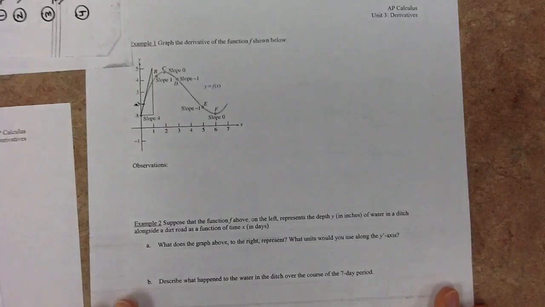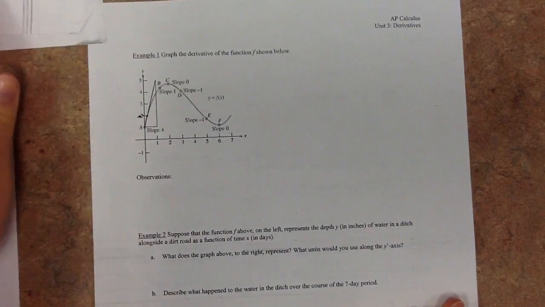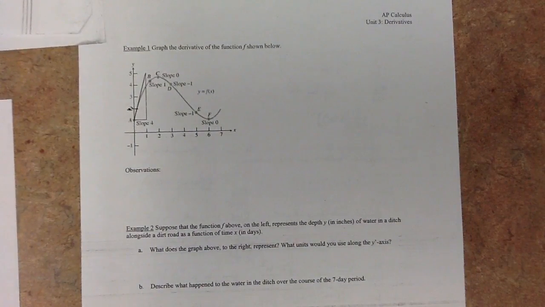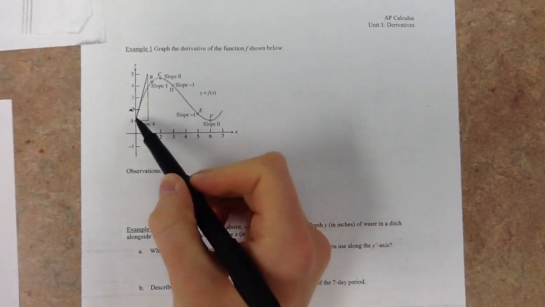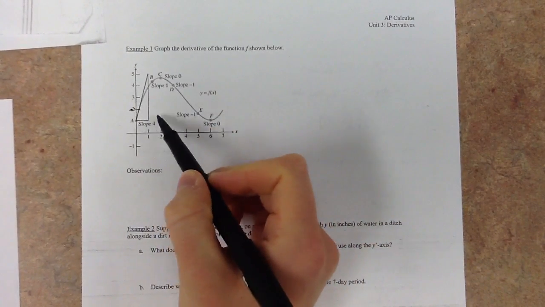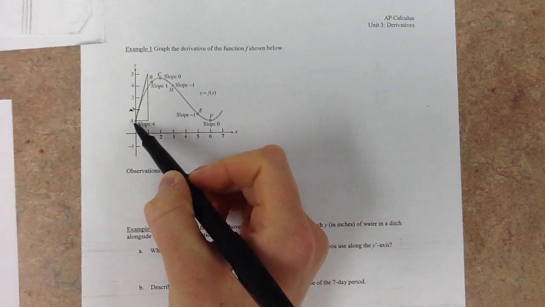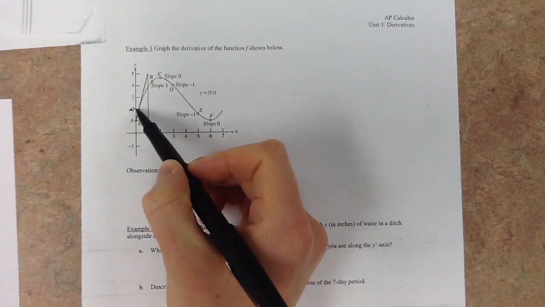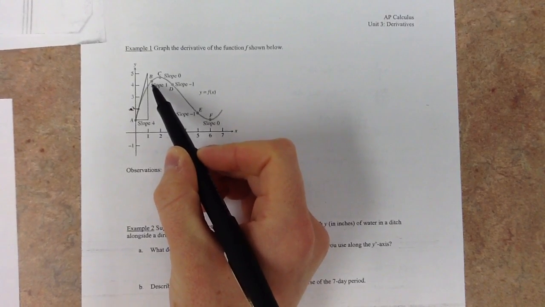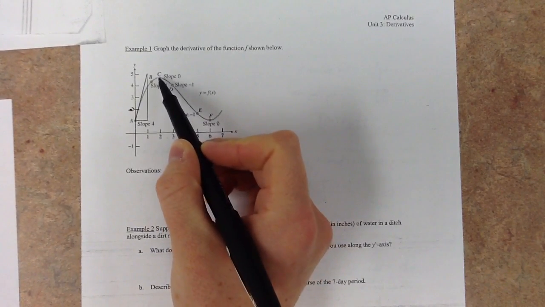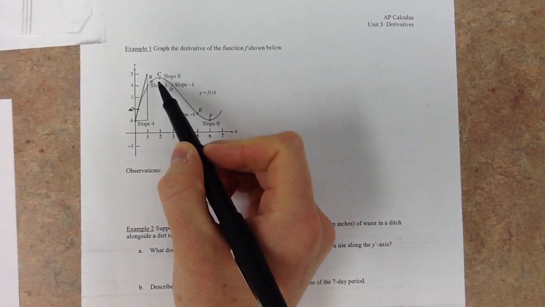So if we look at this first example, this is our original function right here. This is f. We're going to try to find the derivative. And if you look, we've got all of these different things happening here. Like this line, they calculated that this point right here would have about a slope of 4. It's positive and it's pretty steep. And then as I go, my slope is decreasing. Here my slope is around a positive 1. Here when my graph comes to a peak, that's a slope of 0.